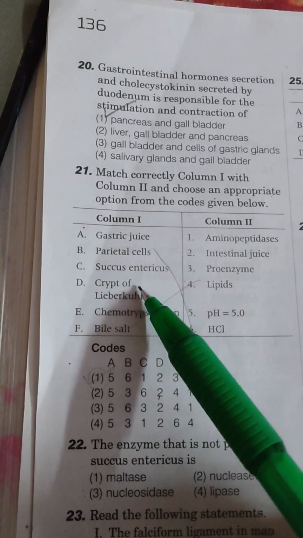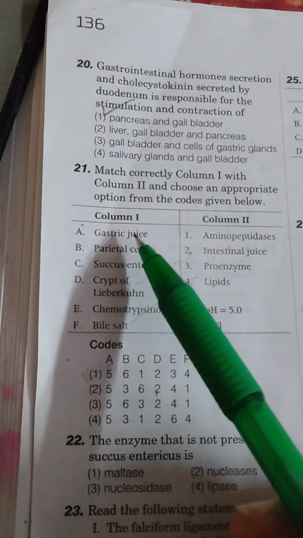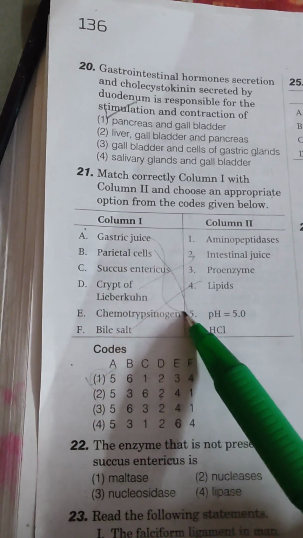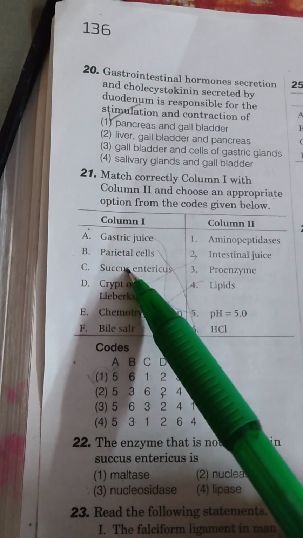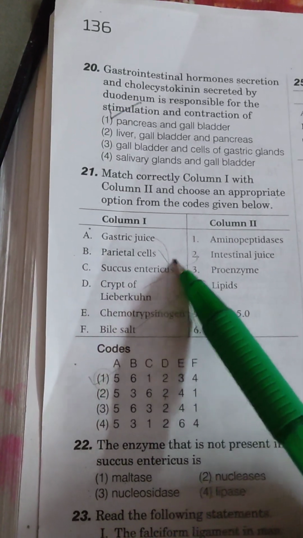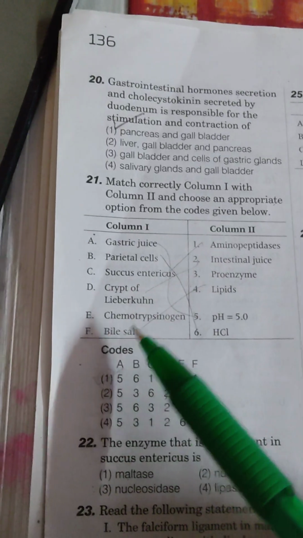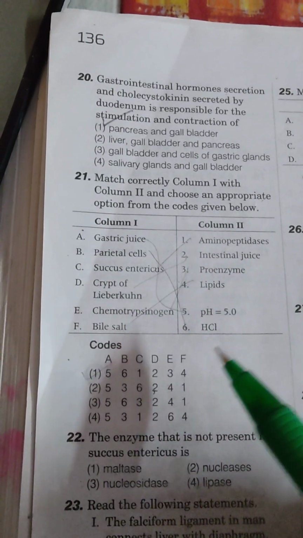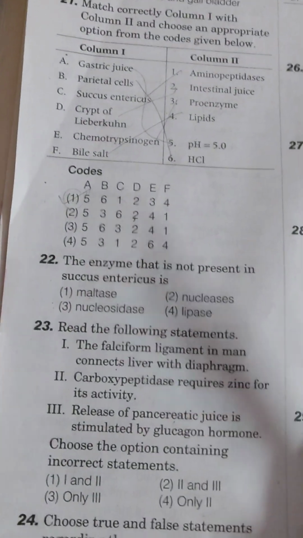That is D, D is 2. And gastric juice is pH 5.0, and Succus entericus is the one with aminopeptidases, and chymotrypsinogen is a proenzyme. So yes, option number 1 for question 21 is correct.